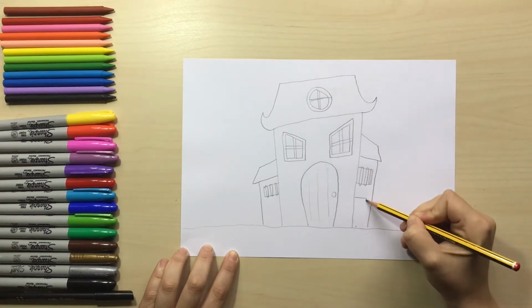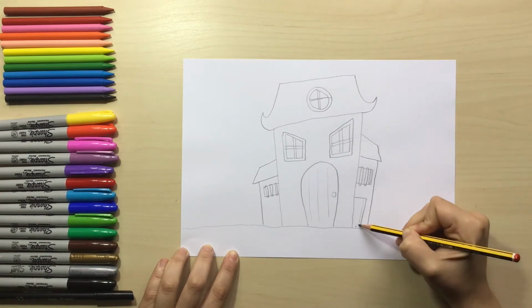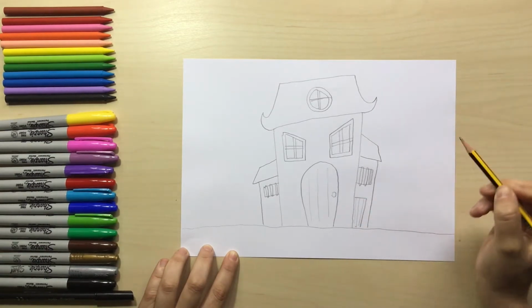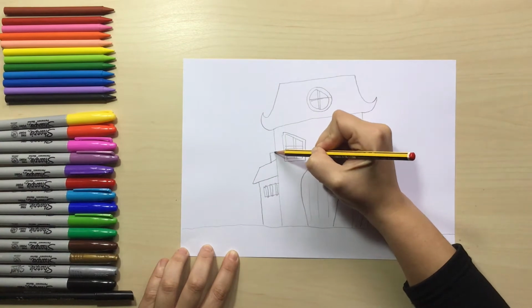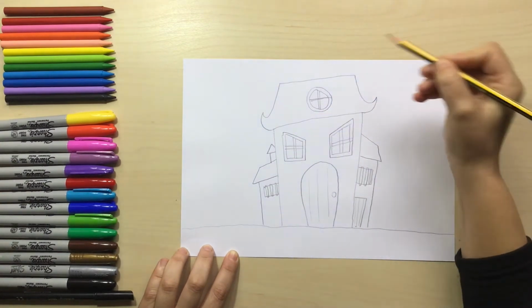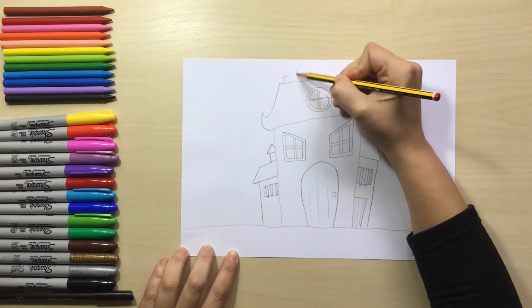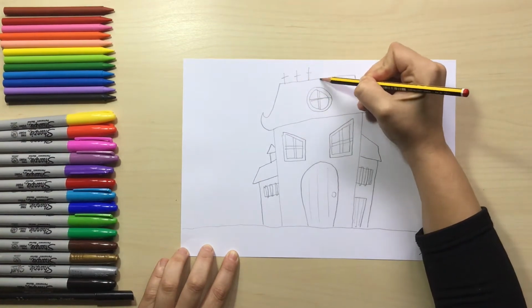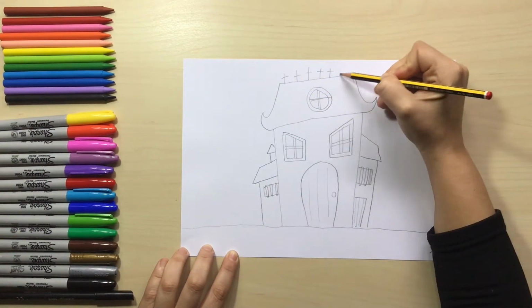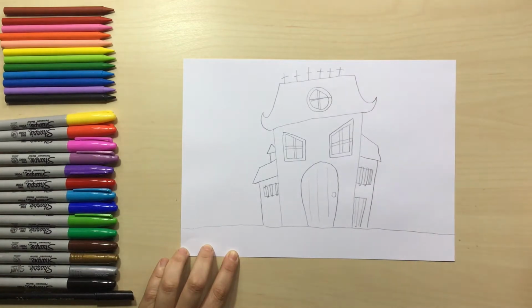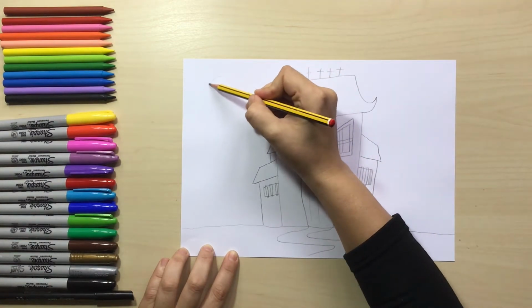I'm drawing here another side door, but in there, for example, you can draw another window if you wish. And in here, I'm doing a chimney, but you can put a chimney anywhere you want. I'm gonna draw some crosses on top of the roof, so it looks a little bit creepy. And now I'm gonna draw these wavy lines, so it looks like a path that you need to walk through to get inside the haunted house.